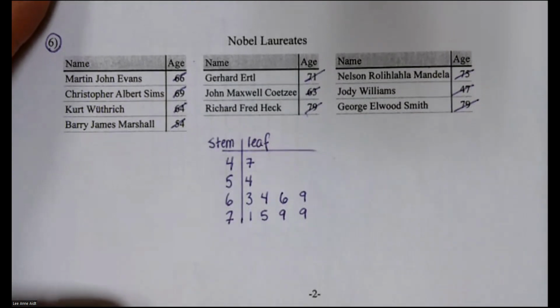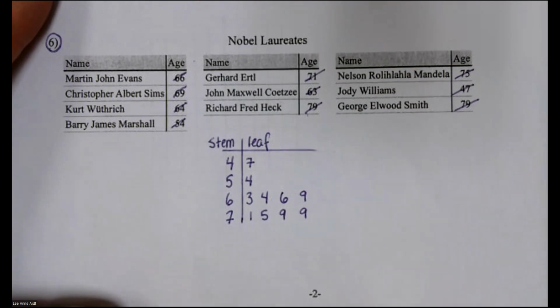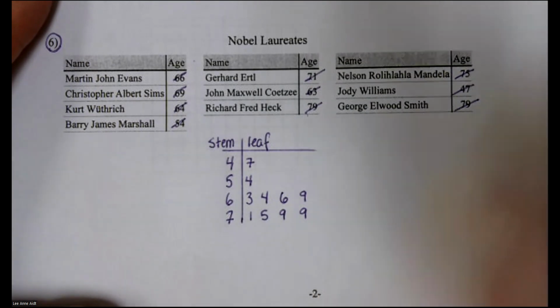Do you think you could recreate a stem and leaf plot if you had to? Just make sure that your leaves are going from least to greatest. And if there's 2 of them, make sure to write both. Okay. I believe you're done with your packet for the day. You can put that away.